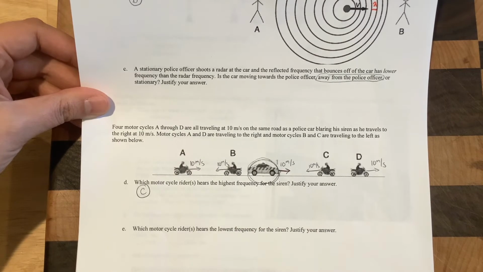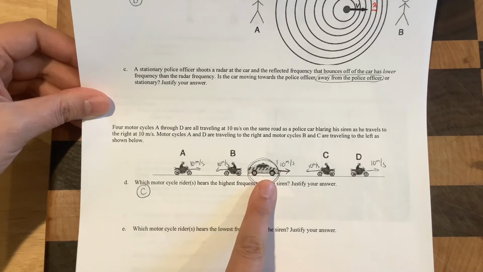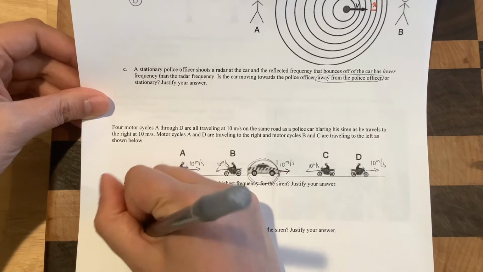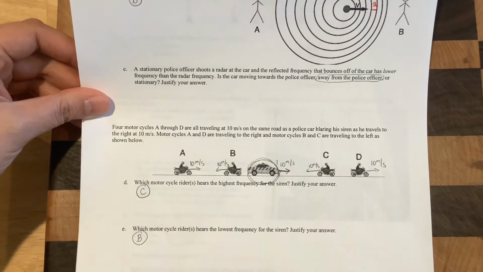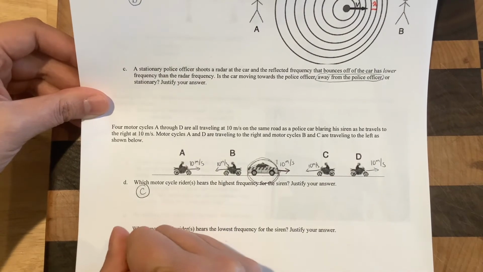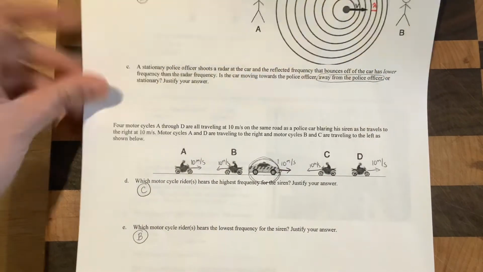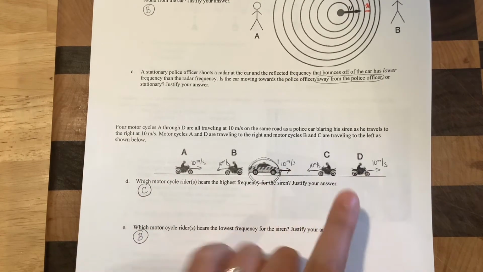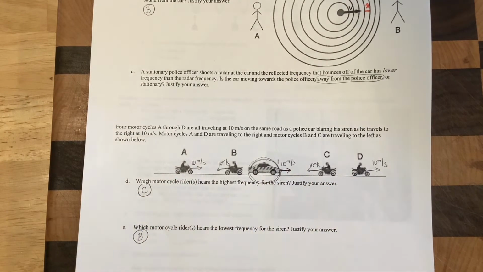The lowest frequency would be ones that are moving apart. So B is moving apart from the siren. So B would have the lowest frequency. And that leaves both A and D having the same frequency as the siren. Since A, the siren, and D are all traveling to the right at 10 meters per second, none of them is moving relative to each other.